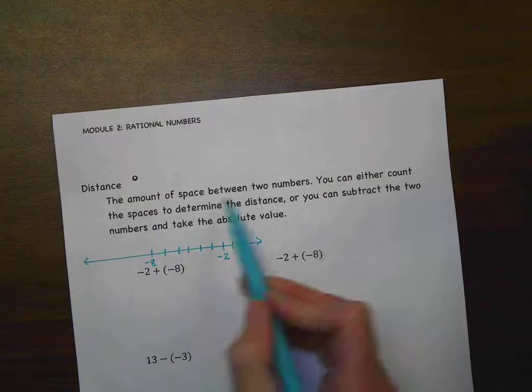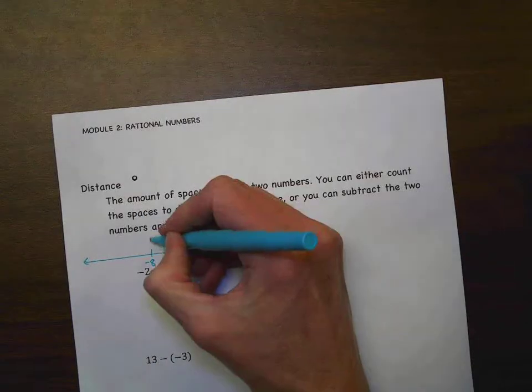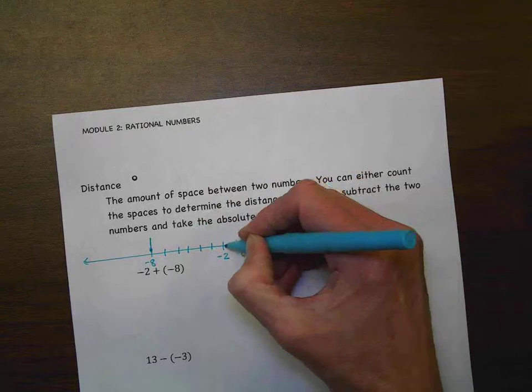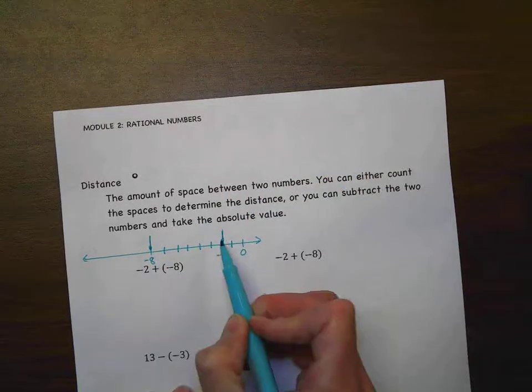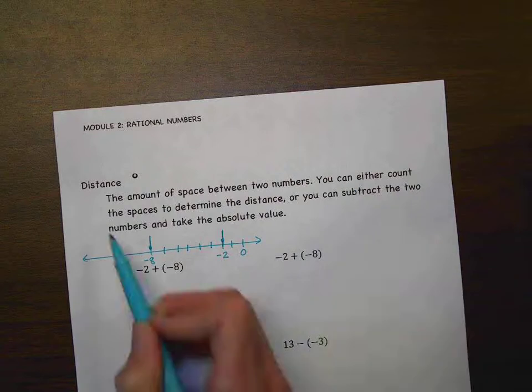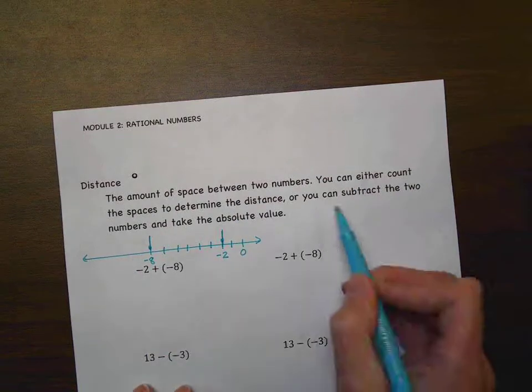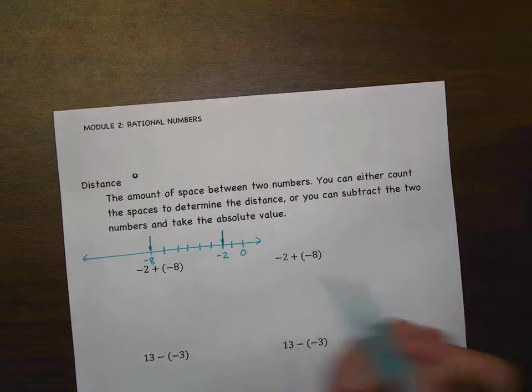So what we just said is the amount of space between two numbers. So this number is here, and this number is here. The amount of space is what's in between them. It says you can either count the spaces to determine the distance, or you can subtract the two numbers and take the absolute value.